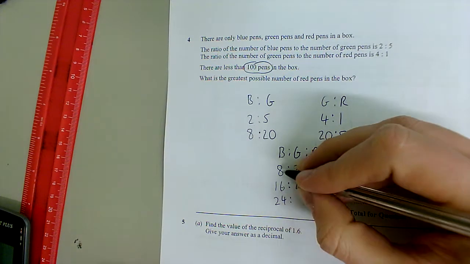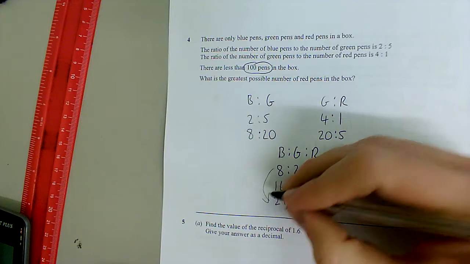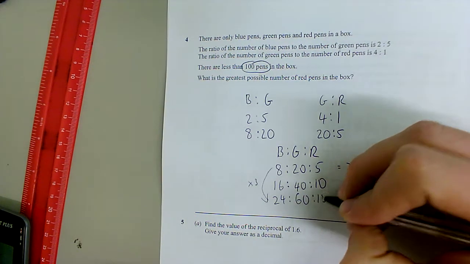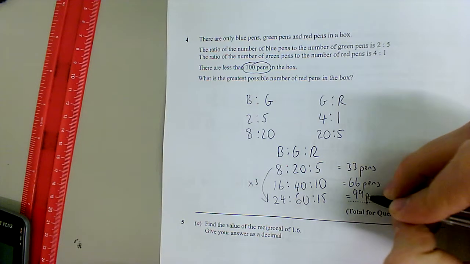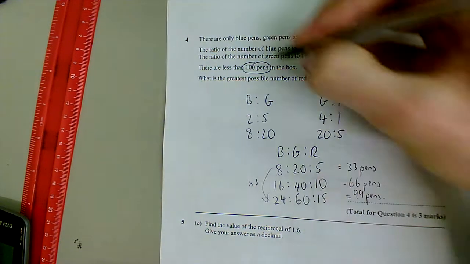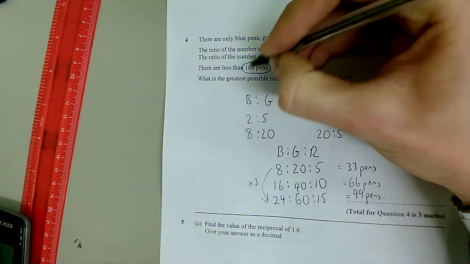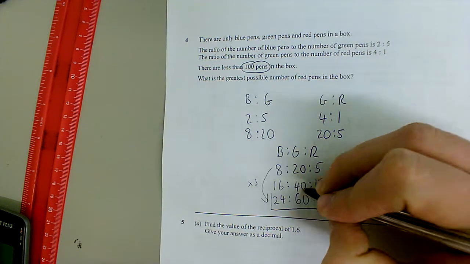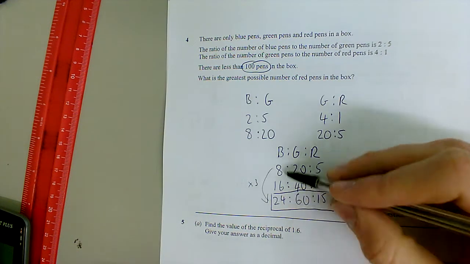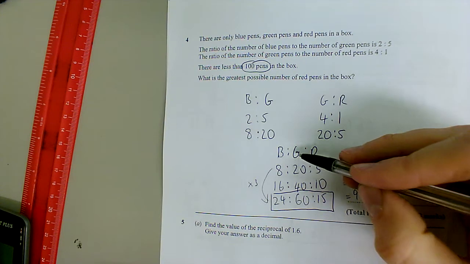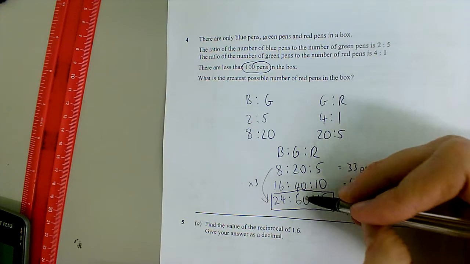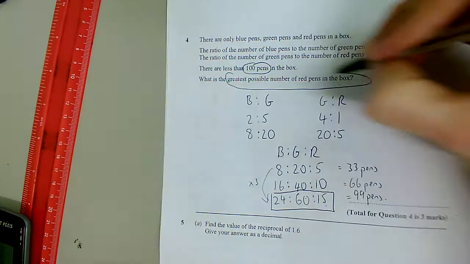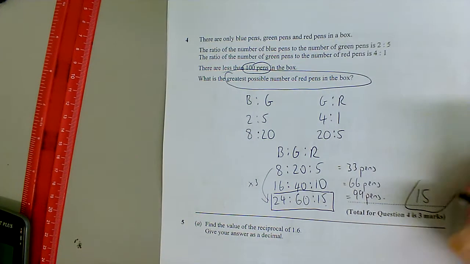If I find another equivalent ratio, if I times all of this by 3, that becomes 60, that becomes 15. They all now add up to 99 pens. If you go any further than that, it will go past being 100 pens in the box. So this is the highest you can scale up your ratio. And if you read off then, the greatest number of blue pens is 24, the greatest number of green pens is 60, and the greatest number of red pens, which is what the question asks you, is 15.